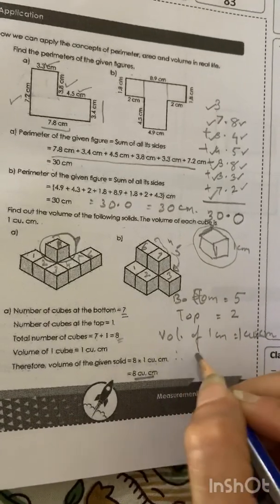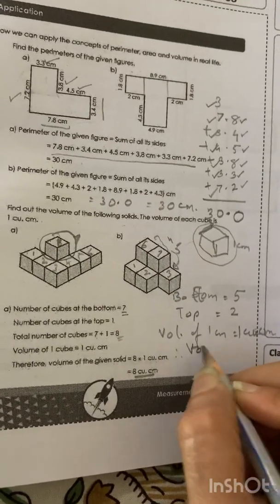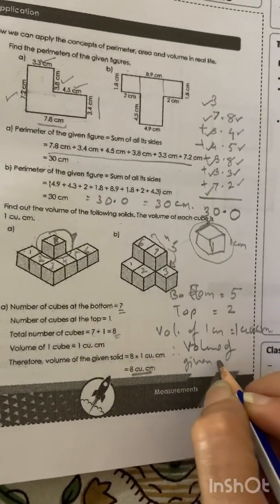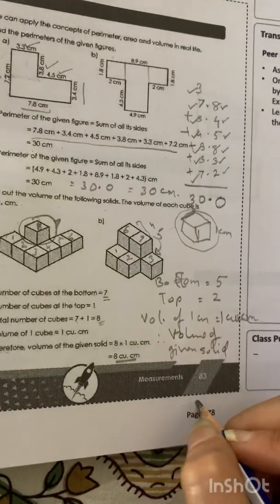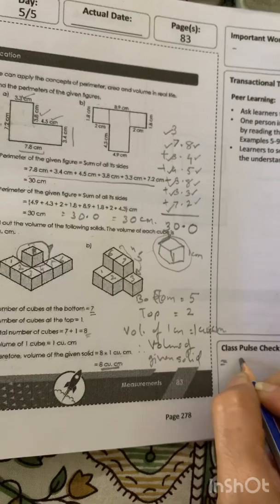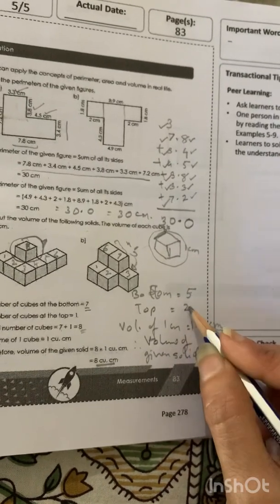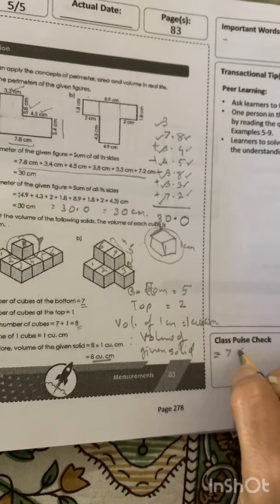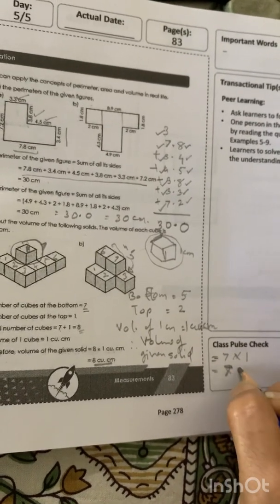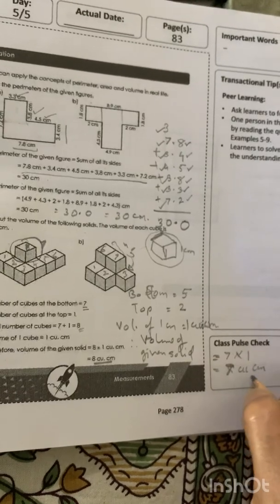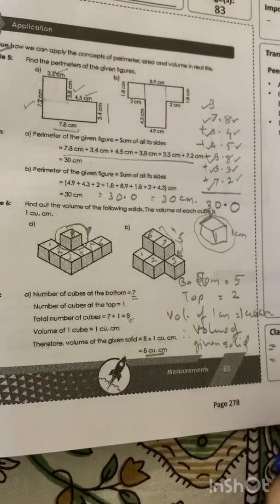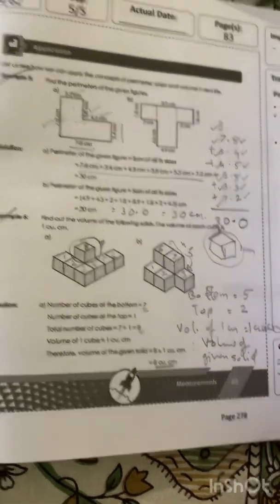So the volume of this given solid is equal to 5 plus 2, 7. So 7 into 1 is equal to 7 cubic centimeter. This way you will find out the volume of these cubes.